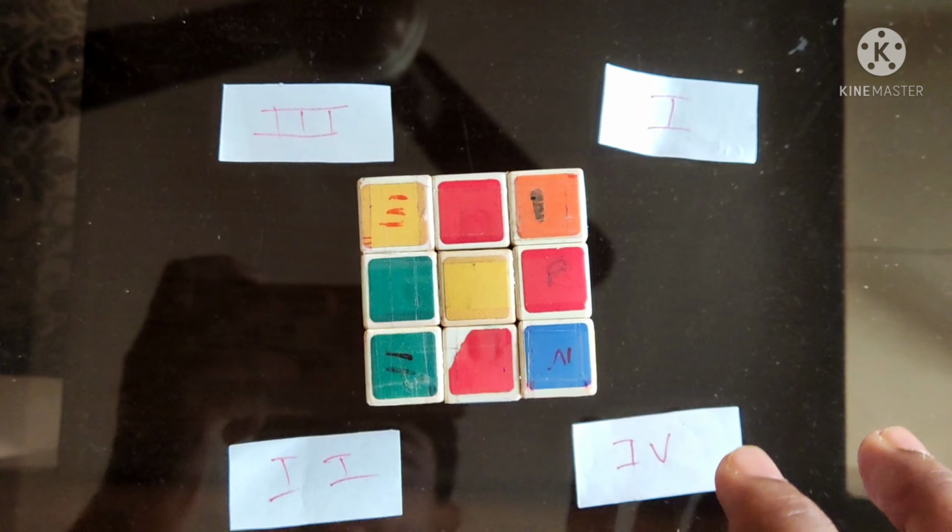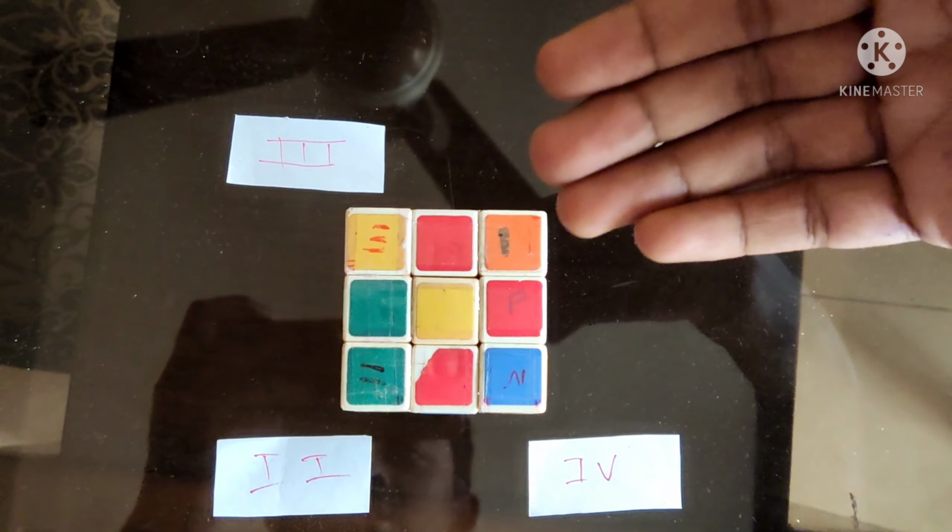So right now, if you see, the sequence is like 1, 3, 2, and 4.